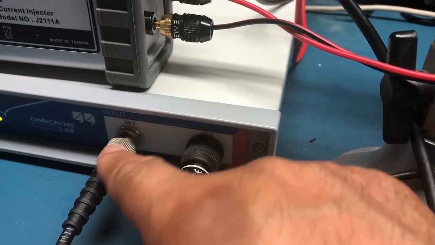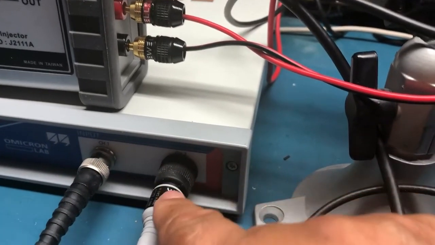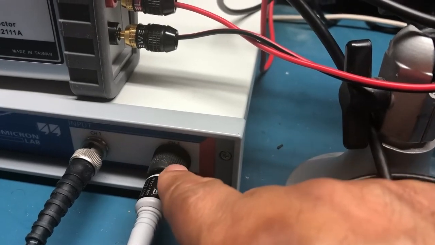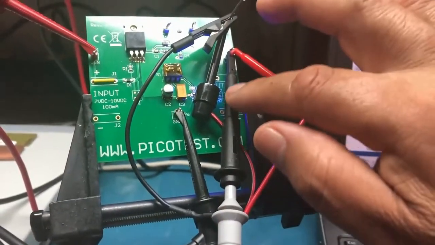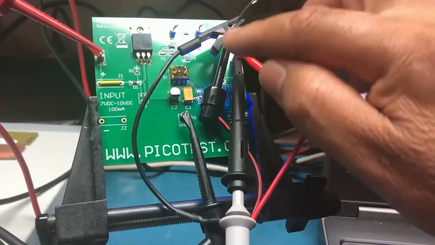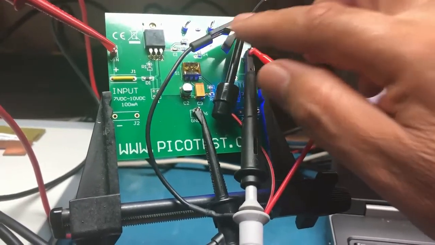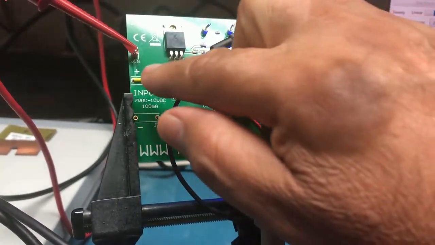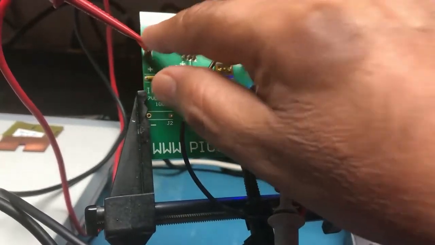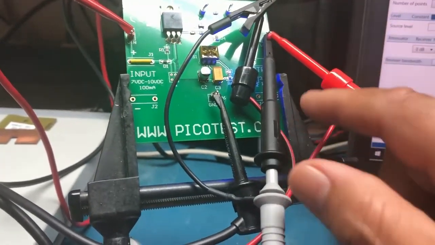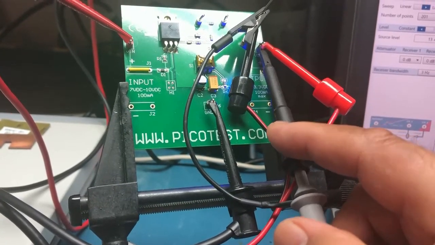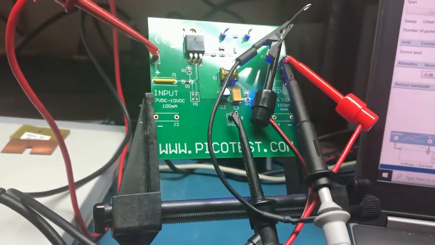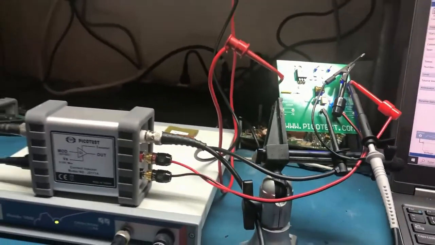So this is measuring current, and channel 2 is your voltage measurement, which is this times 10x probe. So I'm connecting across the output. And this is your input, and right now I have this at about 10 volts. The output is basically 3.3 volts at 100 milliamps. So this is the way we hook it up to measure the output impedance.